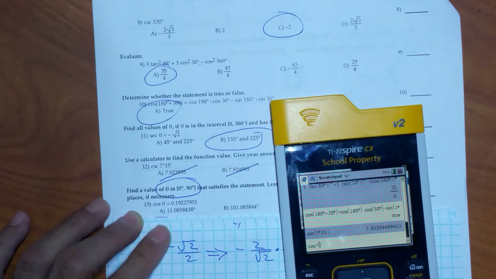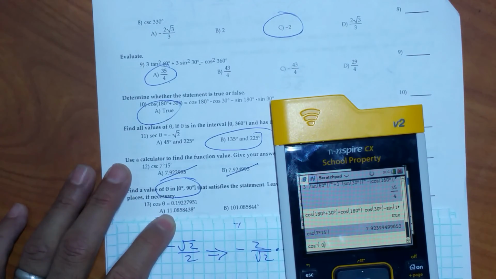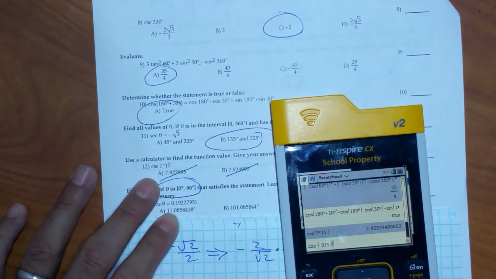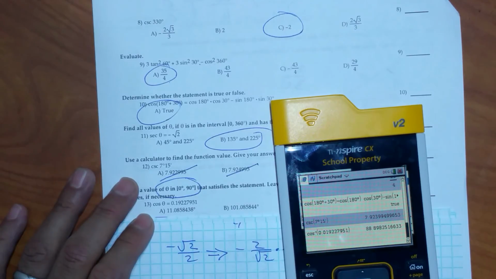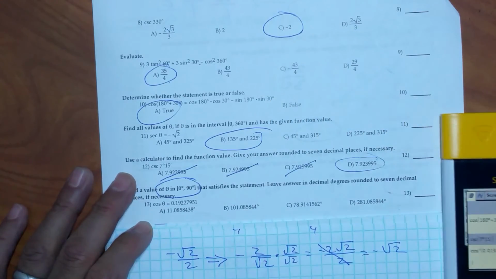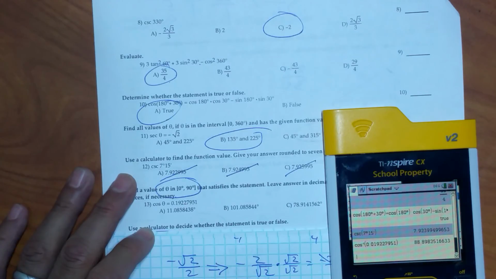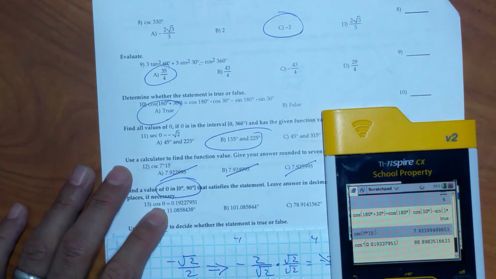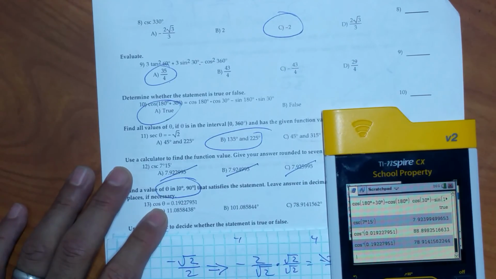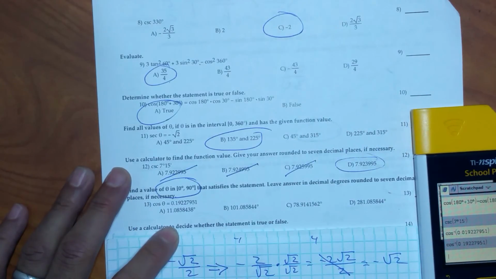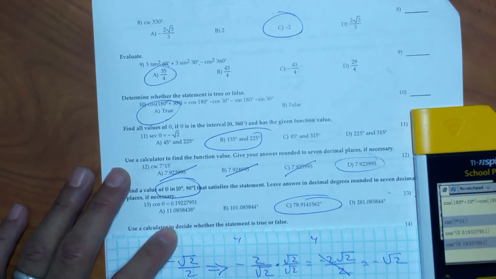So, inverse cosine of 0.019227951. Enter. So it's going to be 88.89. Wait, no, it's 78. I got 78. You put an extra zero. I did, didn't I? Oh, dang it, I did. Shame on me. I put in a 0. There we go. 78.91. There we go. So that's going to be this one here. The answer's got to be C.